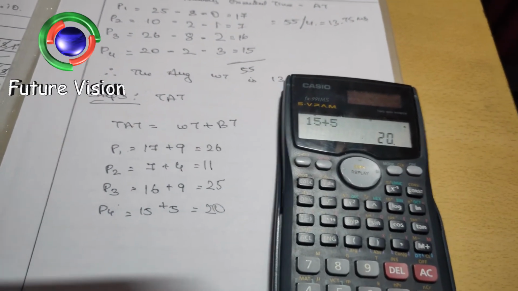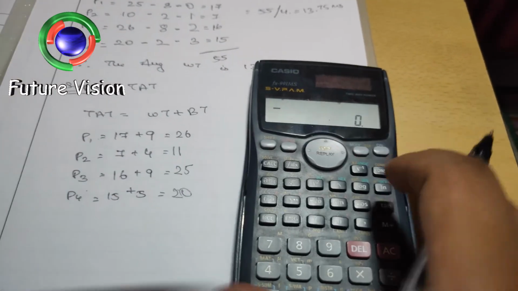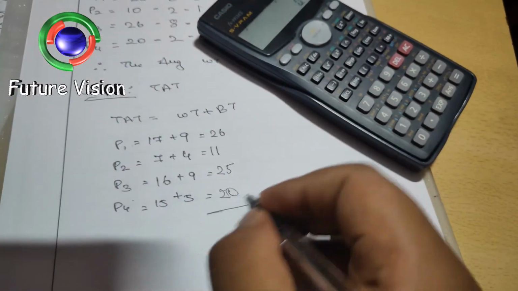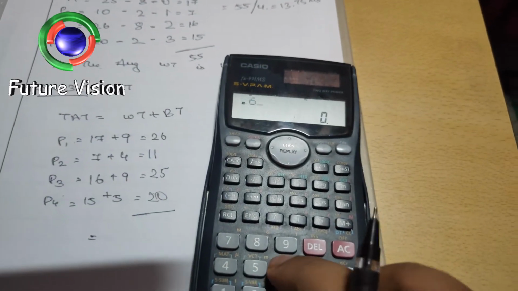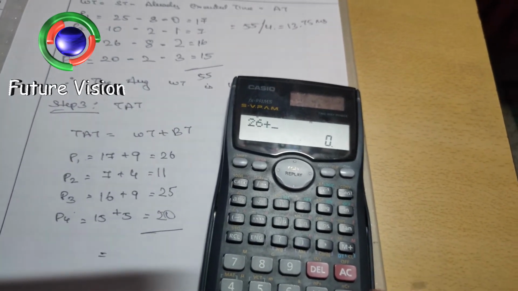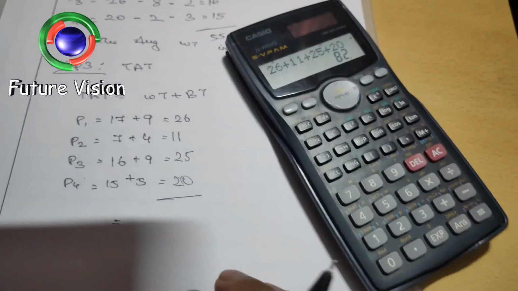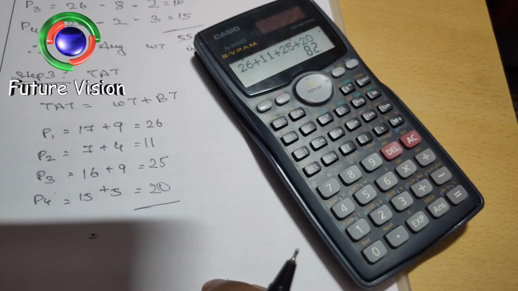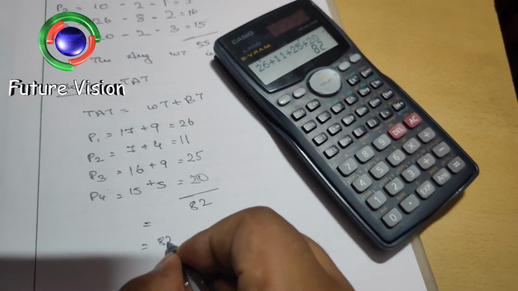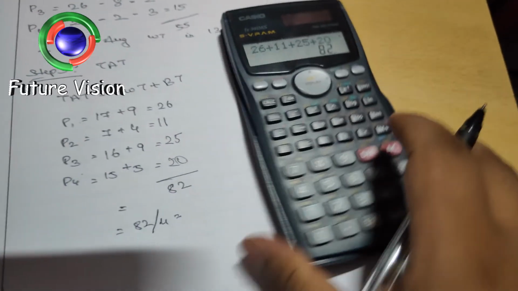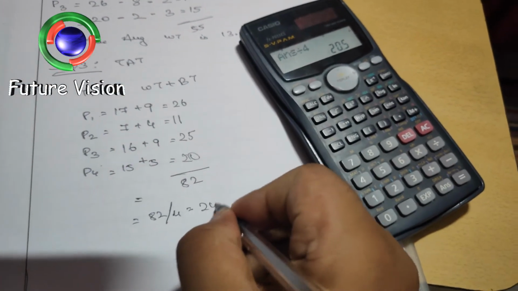Now it is optional to figure out the average turnaround time, but I usually calculate it. The sum of all is 26 plus 11 plus 25 plus 20, which is 82. 82 by 4 is nothing but 20.5.